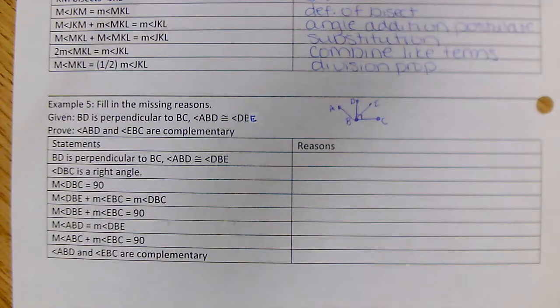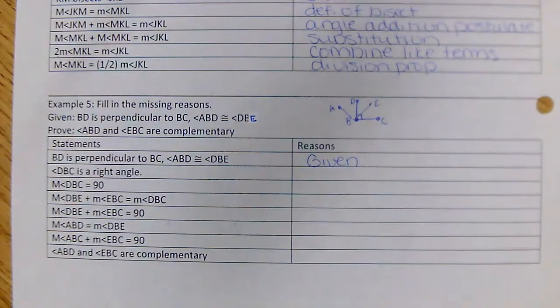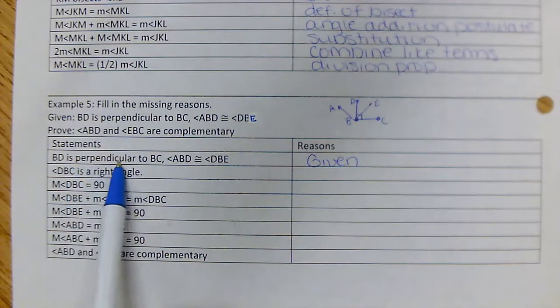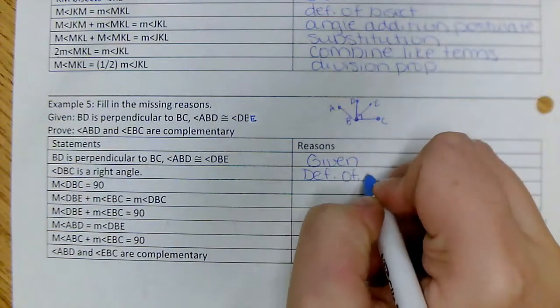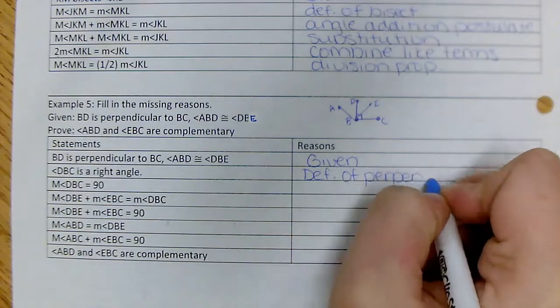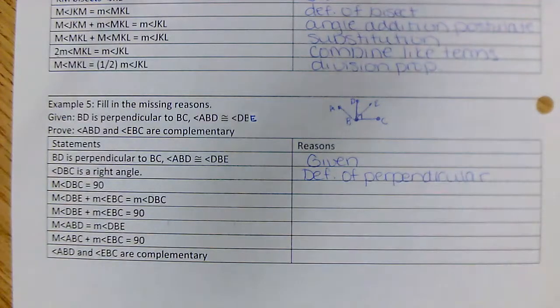So our first statement says BD is perpendicular to BC and angle ABD is congruent to angle DBE. Well, that's just our given information. Now, our second statement says angle DBC is a right angle. Well, if you look at the statement above, isn't there a key vocabulary word right there, perpendicular? So that is due to the definition of perpendicular. So always look for those key vocabulary words. Usually they're going to be used in some of the following reasons.